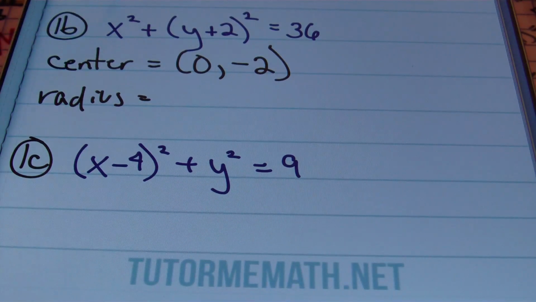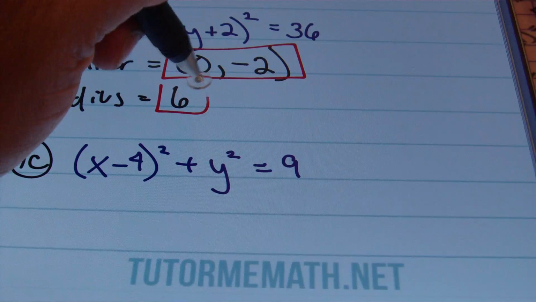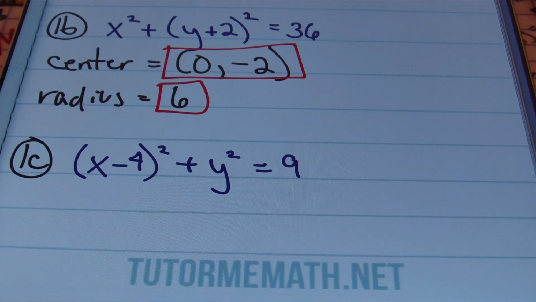So the square root of 36 is 6. There you go. You guys are sharp, and I am putting red boxes around my answer.